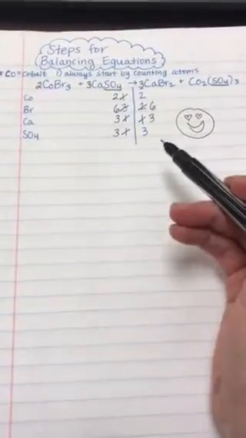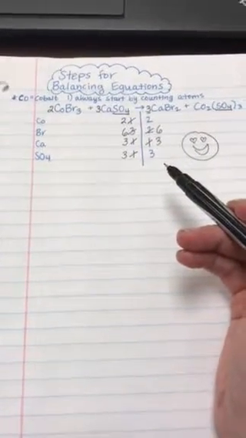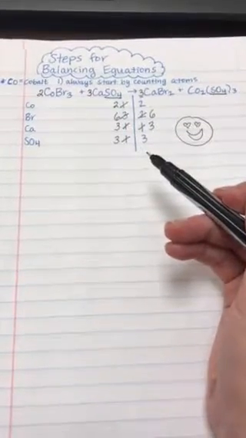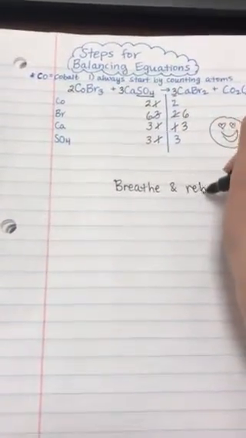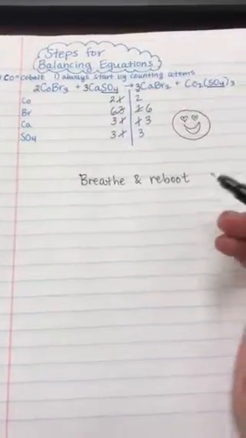Okay, so just remember, follow the steps. There's not necessarily a right or wrong order of doing things. There's definitely different ways you could have approached this. Take your time, be patient. If you get frustrated, if you start having problems and you're just getting stuck, I suggest you breathe and reboot. And what that means is take a break, go do another problem, go do something else, come back to it when you have a fresh mind, and you might see things a different way.